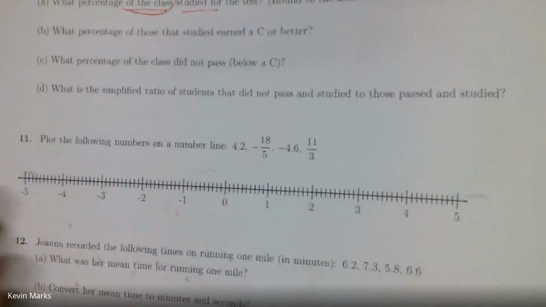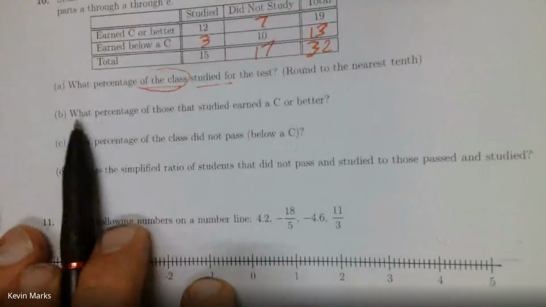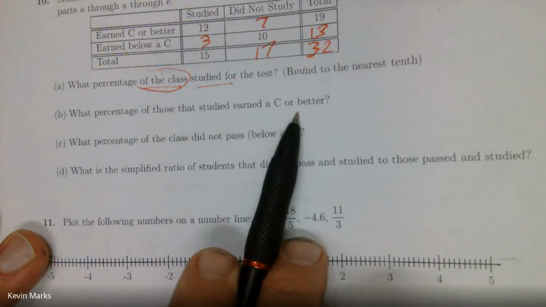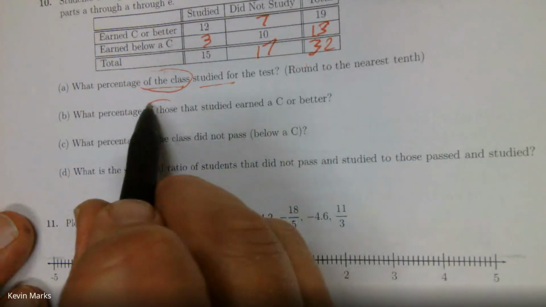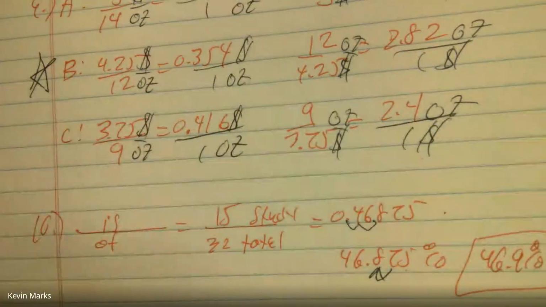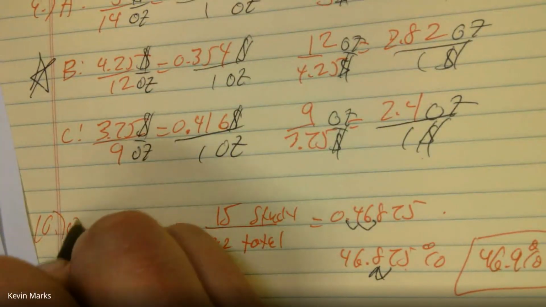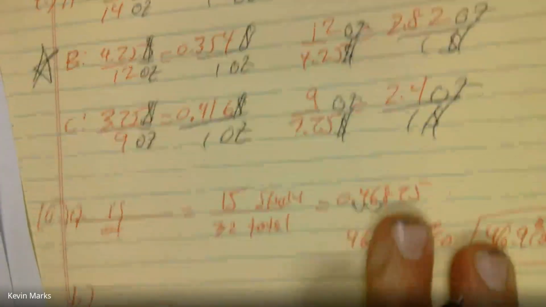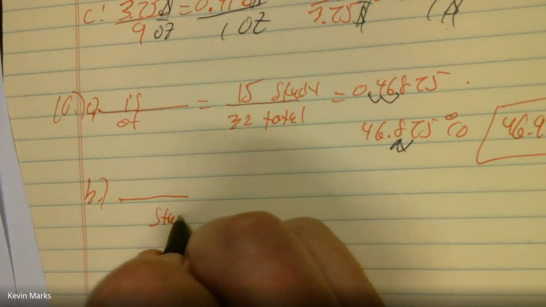Okay. So now what about B? What percent of those that studied earned a C or better? Again, it's all about that "of those that studied." So of those that studied, we're only talking about this group. My "of" group here are the ones that studied.